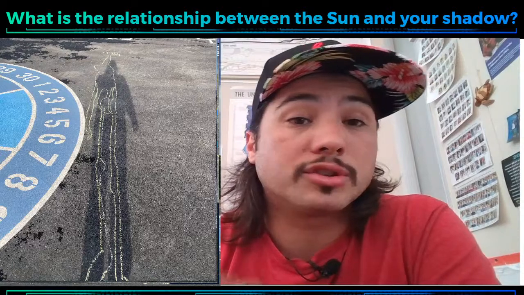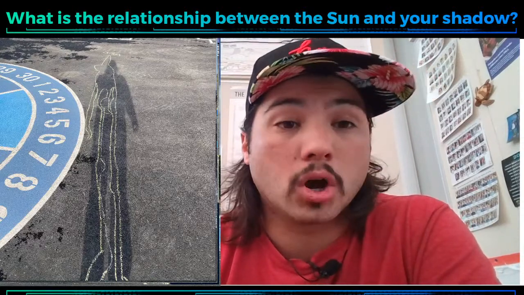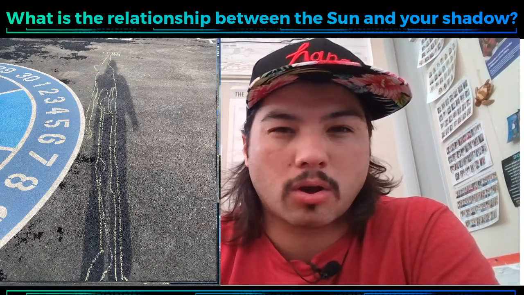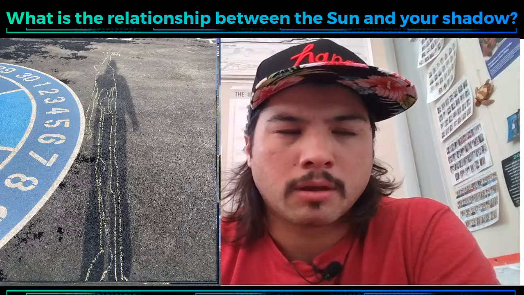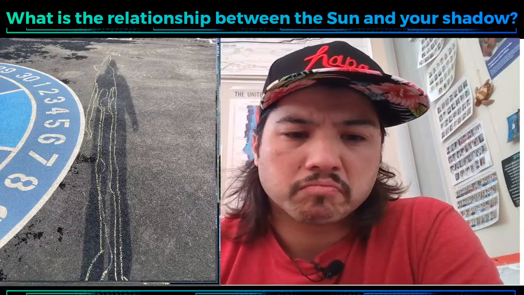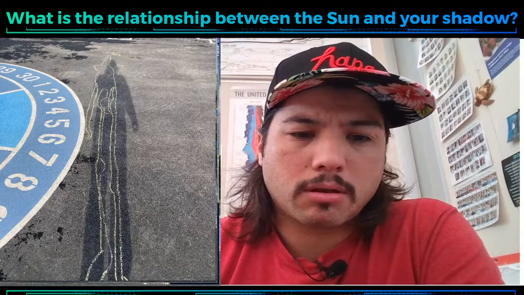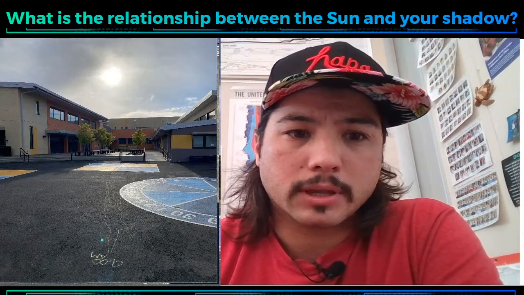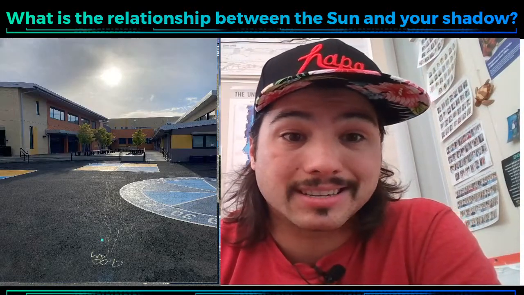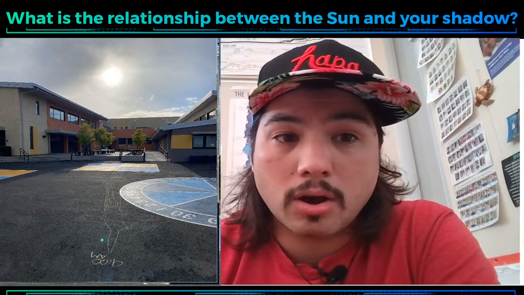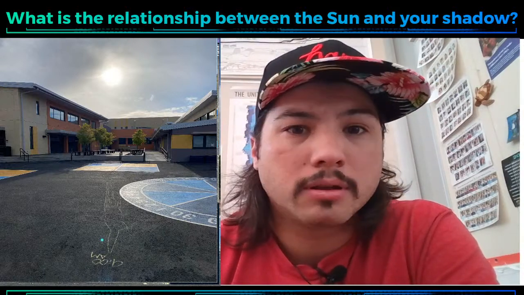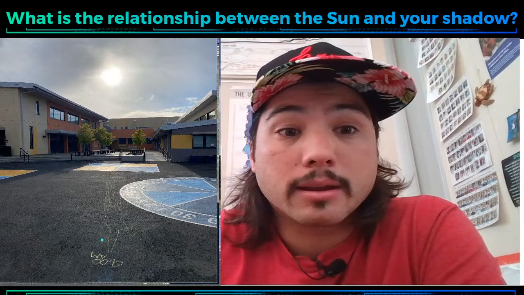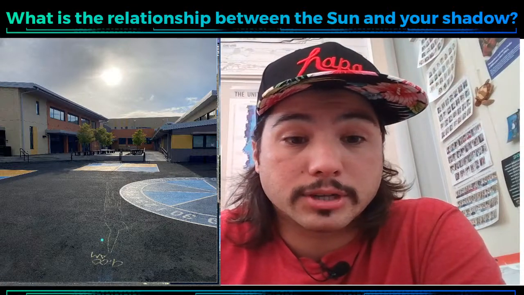The sun's just starting to come up. It's pretty low in the sky. We've got a really long shadow, okay? And here is our 9 a.m. shadow. And as you can see, the sun is pretty low in the sky, just above the buildings here at Glenview. So there's the shadow there.